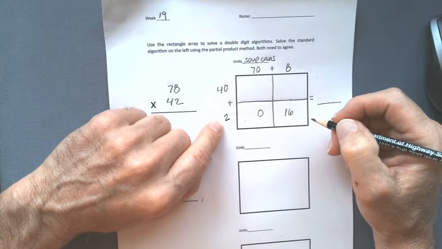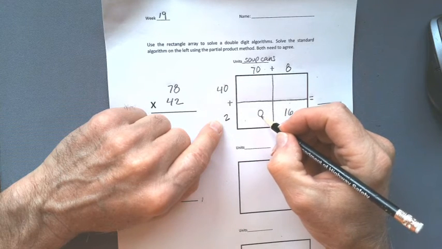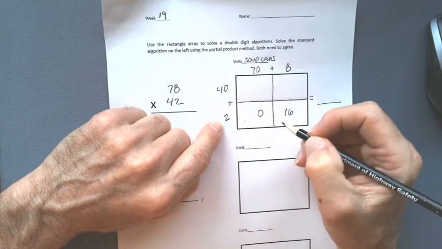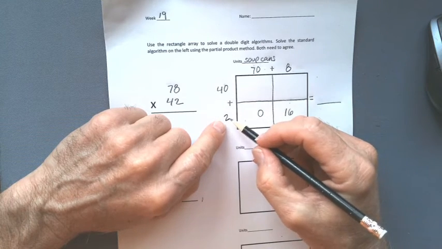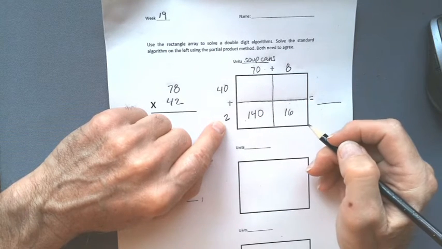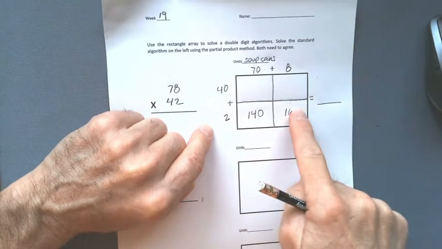Now you're going to find out the value. This is just a placeholder. It has no value. It's just saying that there are no 1s in the tens place. Now let's go ahead and multiply. 2 times 7 is 14, and we get the number 140. Everybody with me so far? Okay, so this is this row. So let's do this row.